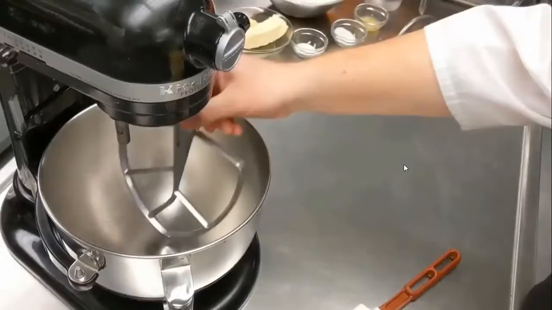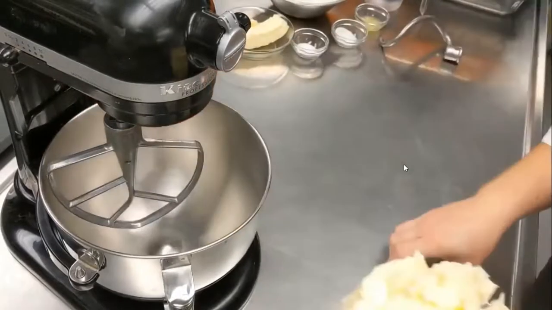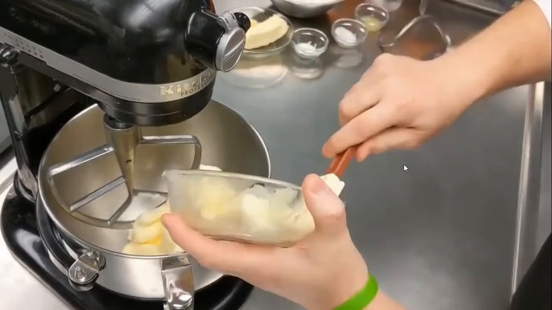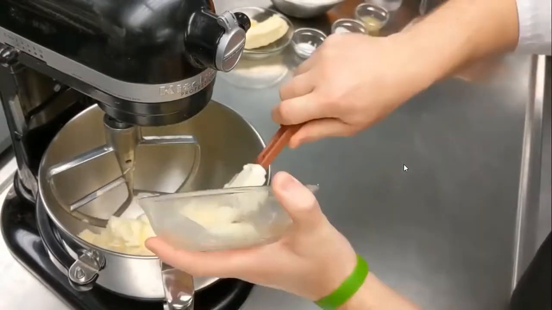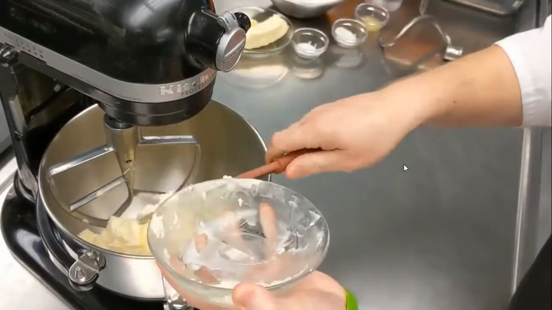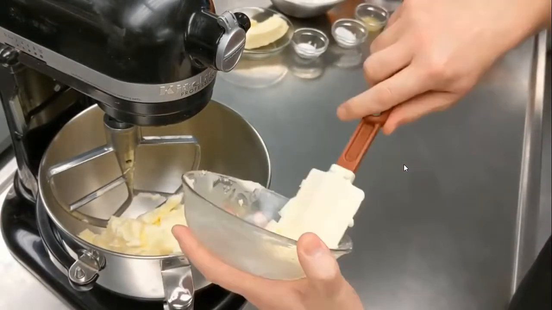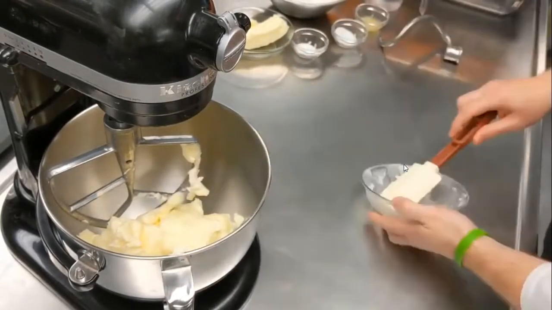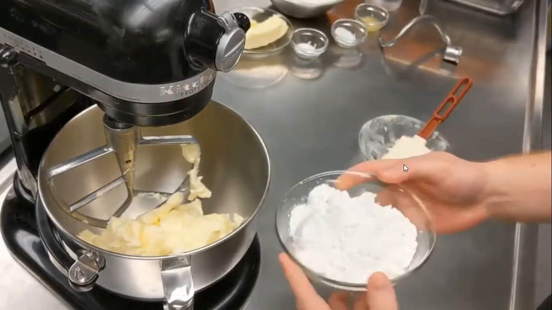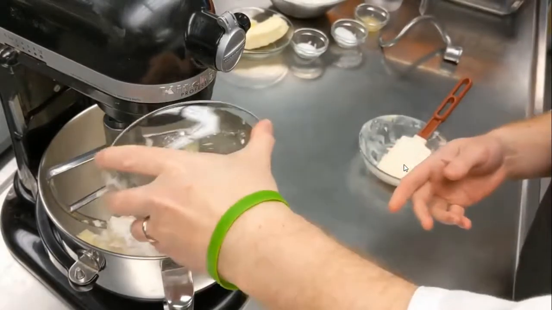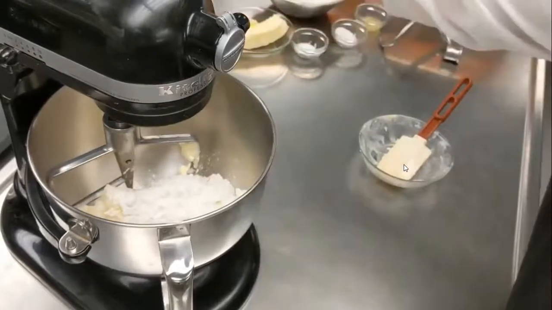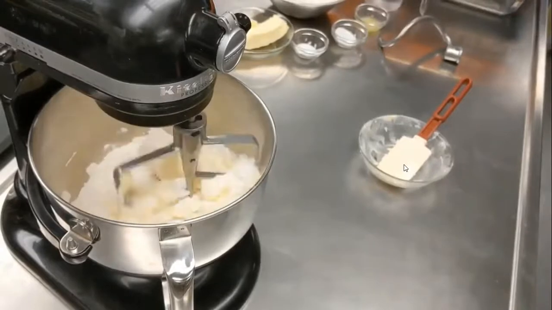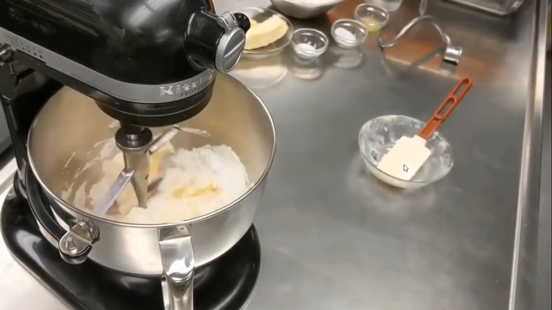We're going to use our beater paddle, and this butter was right at room temperature. I just put it in the fridge for a few minutes just to slightly cool it, but for the most part it's pretty much about room temperature, so it's very pliable. That's what we need it to be. Then I have all-purpose flour. Let's sprinkle that over the top. Raise this up and start it slow.